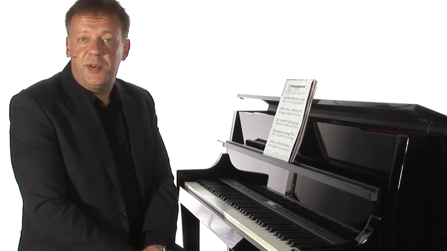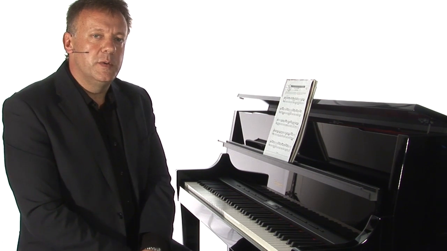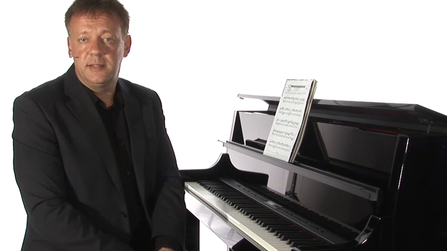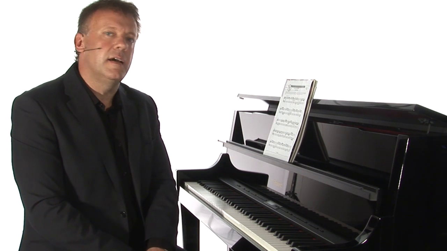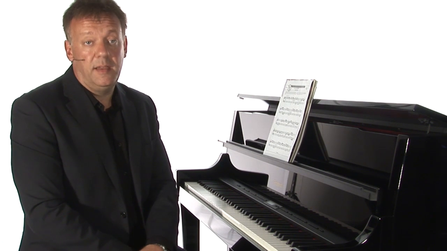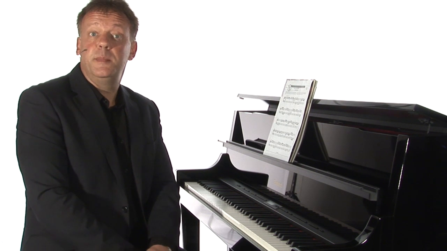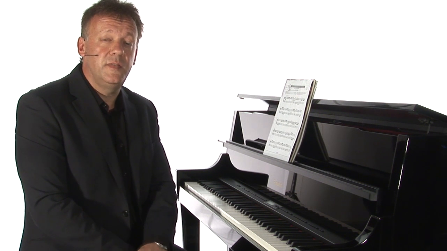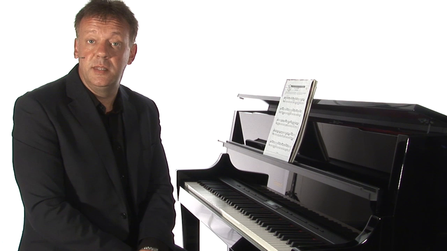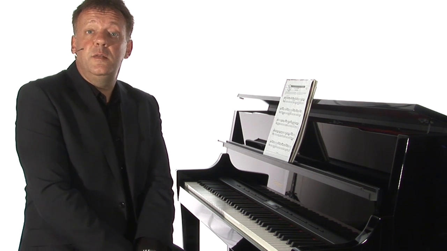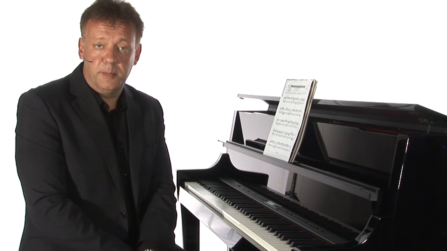So if you've enjoyed playing ragtime, why not explore the music of Scott Joplin as a starting point? It's easy to get hold of the scores, and there are many available recordings. I've actually been told that Pianist magazine has featured a lot of Joplin scores in the past issues too. And who knows, maybe you'll get a job as a bar pianist.